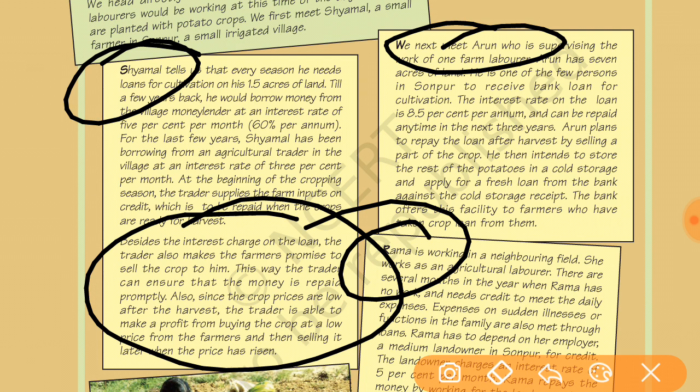And next see Orun, he is taking a loan from where? He is taking a loan from the bank at a low rate of interest. In rural areas, medium and large farmers take bank loans for cultivation at a very low rate of interest and easy repayment terms. Banks also provide other facilities to such borrowers, because Orun is taking a loan from the bank at a low rate of interest.